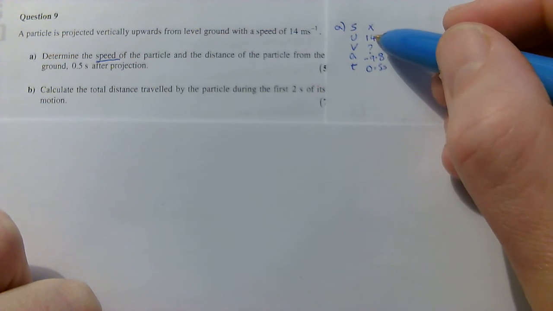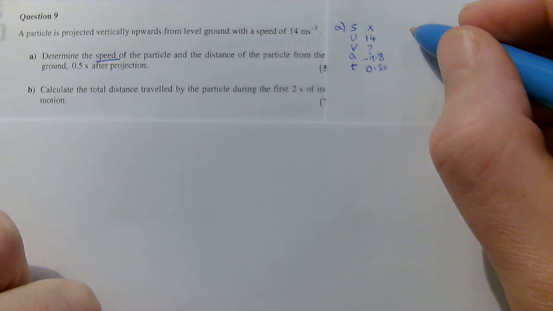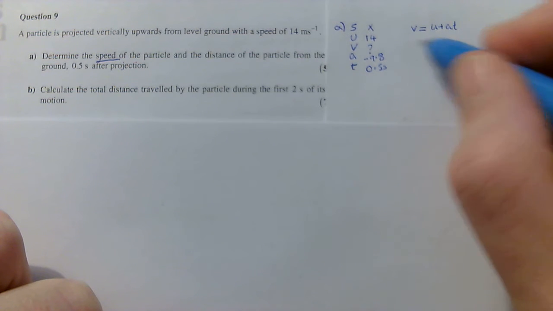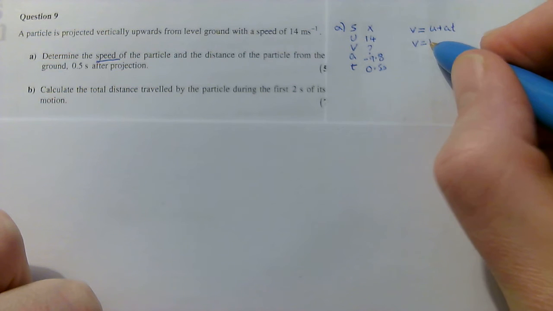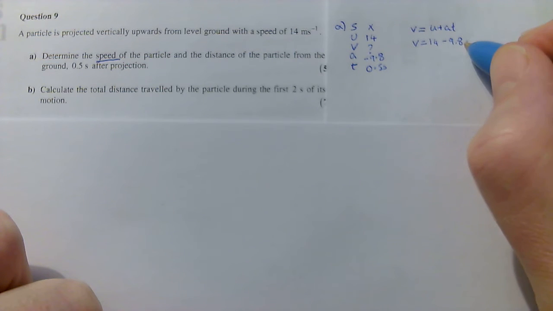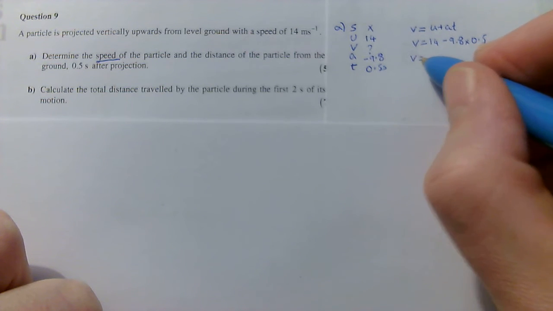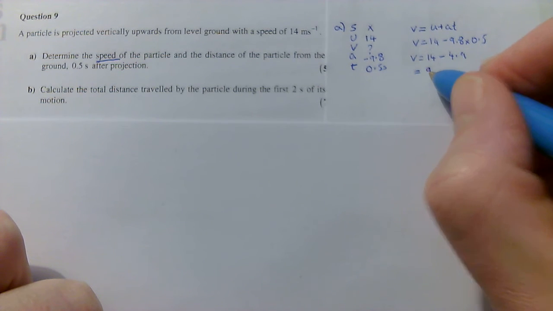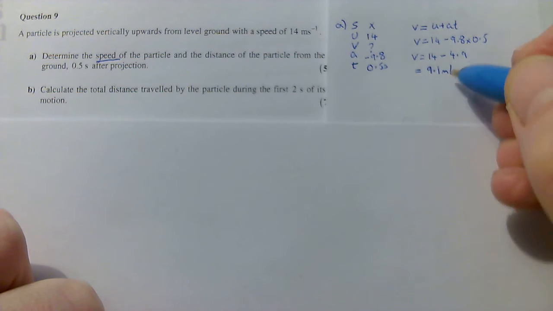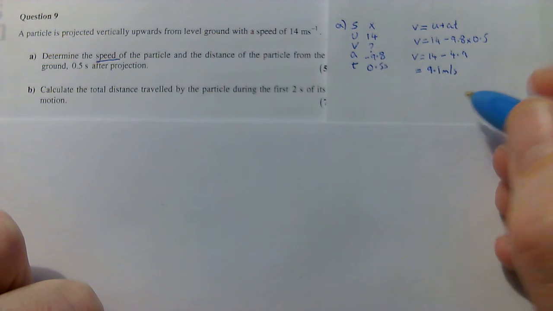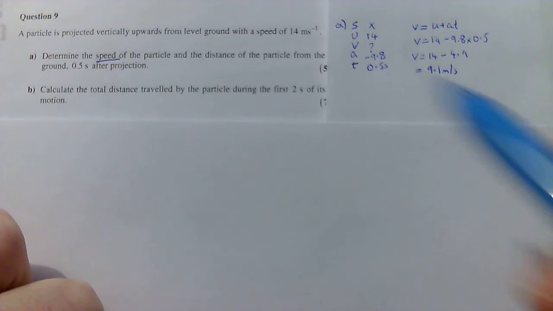So I'm looking for the equation which links u, v, a and t, and that's v equals u plus at. So we'll substitute in the bits we know: v, which we don't know, equals 14 plus minus 9.8 times 0.5. So v is equal to 14 minus 4.9, which gives me an answer of 9.1 meters per second. Notice the velocity is positive. If it had been negative 9.1 meters per second, going downwards, because the question asked for the speed, you would still give it as 9.1. You give it as the magnitude.